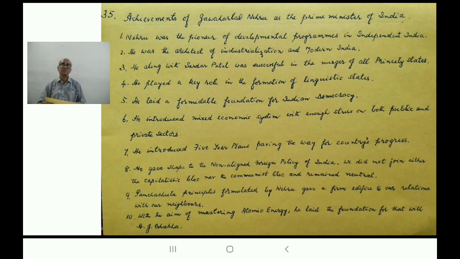Sardar Patel was his Home Minister. They were successful in getting all the princely states merged into the Union of India. He played a key role in the formation of linguistic states. The question was how to have the states within India, because we have to have a federal structure ultimately. How should it be formed? Ultimately, everyone accepted that it should be based on languages. In 1956, the linguistic pattern came into formation.